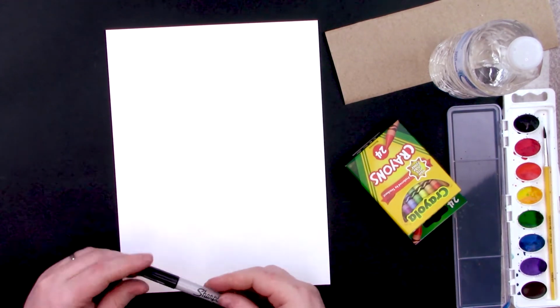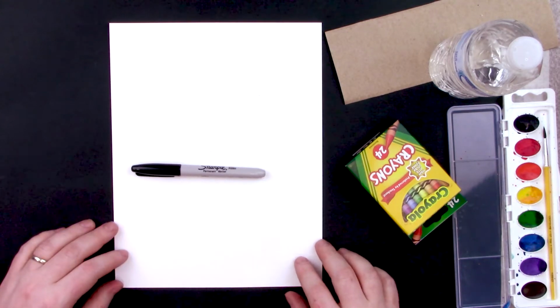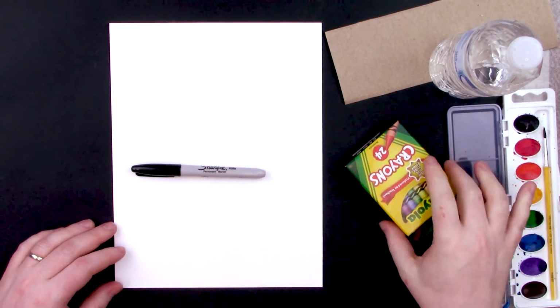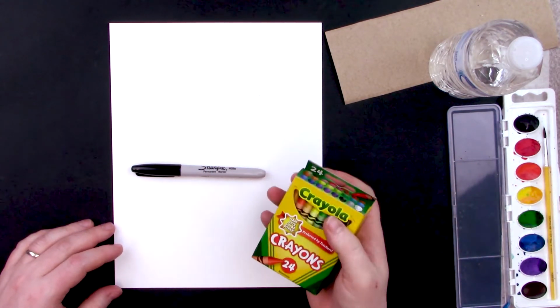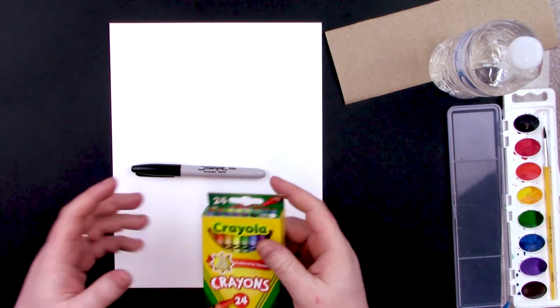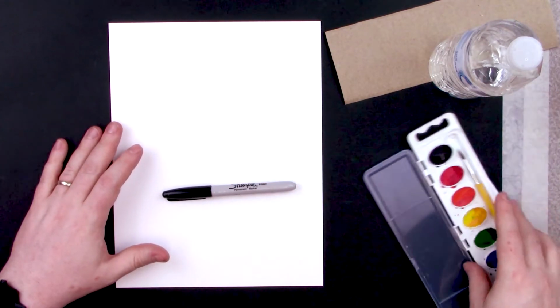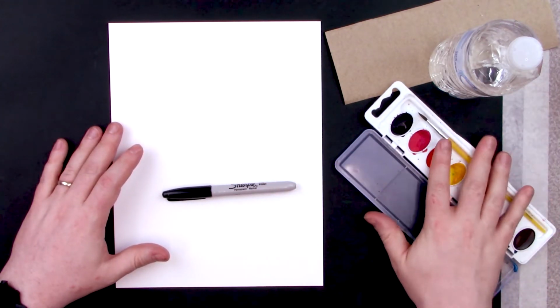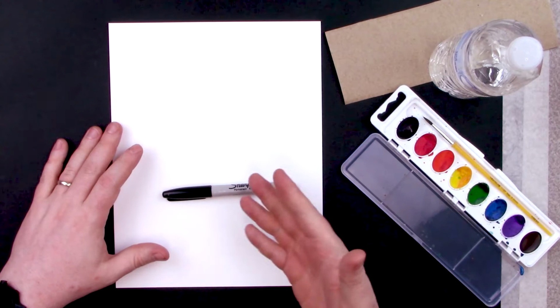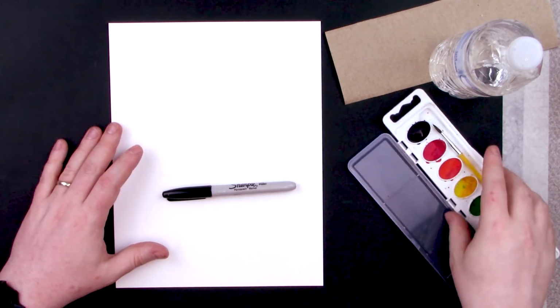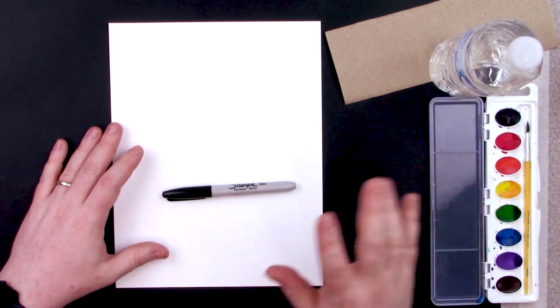And you need something to draw with. I'm going to draw with a Sharpie marker because it shows up great on that camera. You could draw with crayons or markers or colored pencils, whatever you've got. Totally up to you. And then you're going to need something to fill with color when you're done. I'm actually going to use paint. You could color it with markers or crayons or colored pencils or whatever when you're done.